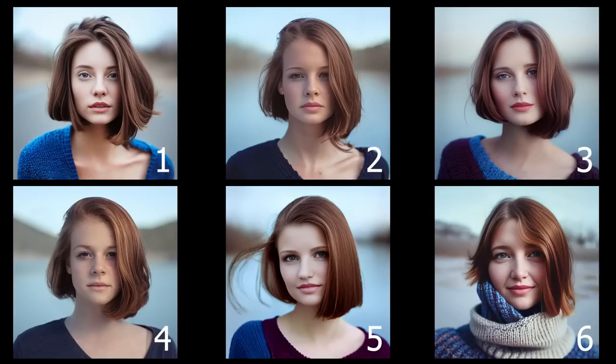Now, one of these 6 images is real and the rest are AI made. Can you spot which one? If you dare, post the one you thought in the comments. I'll give you a second. If you stick around, I'll show you which one was the real image in the end.